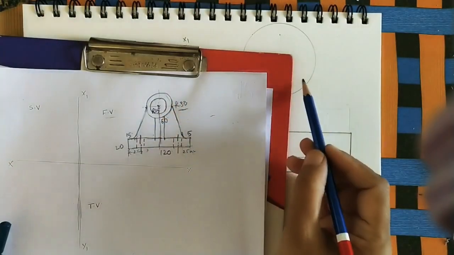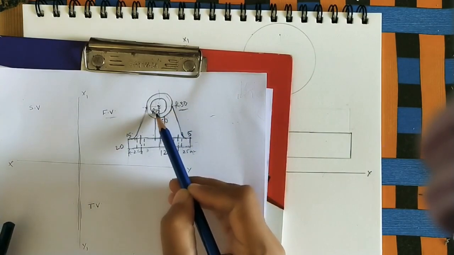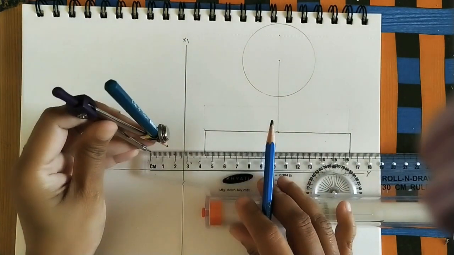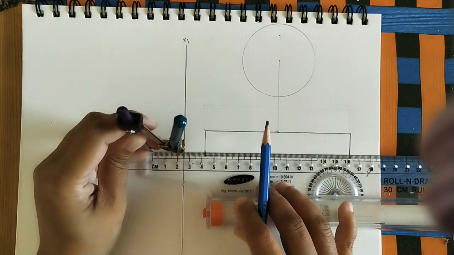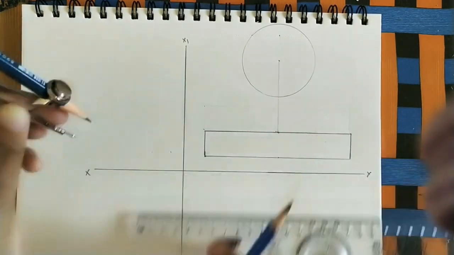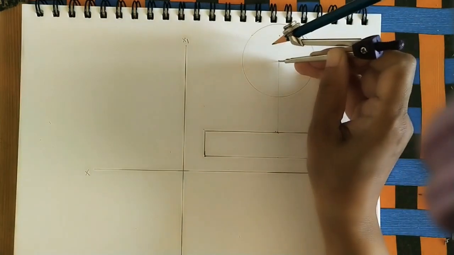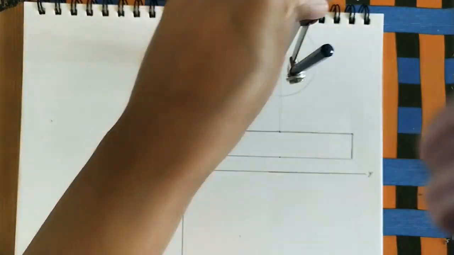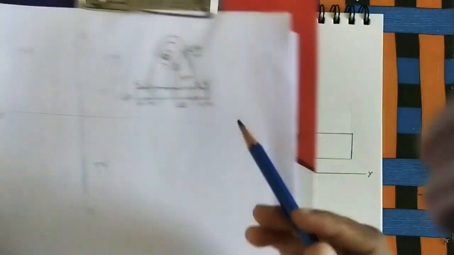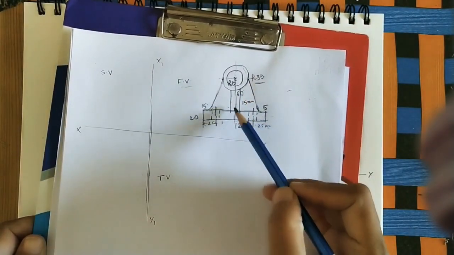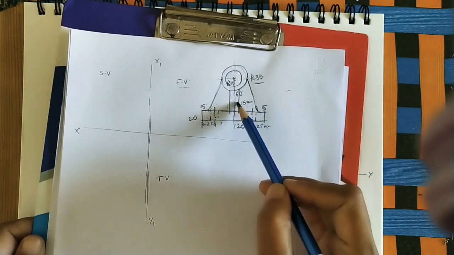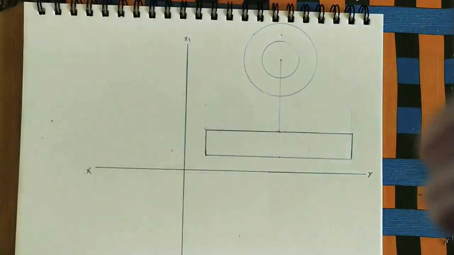After getting the bigger circle, draw the smaller circle. What is the radius of it? 15 mm. By using the compass, take 15 mm as the radius, with the same point as center. Draw a circle. After getting the two circles, draw these lines. How much thickness is it? 15 mm. So this side 7.5 mm, this side 7.5 mm.